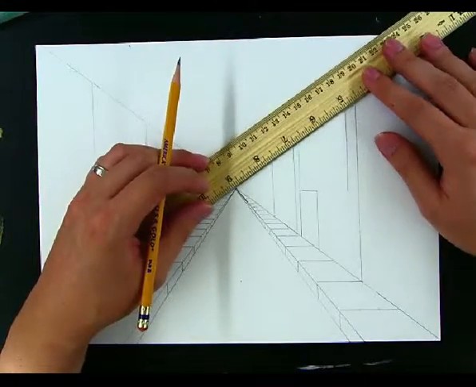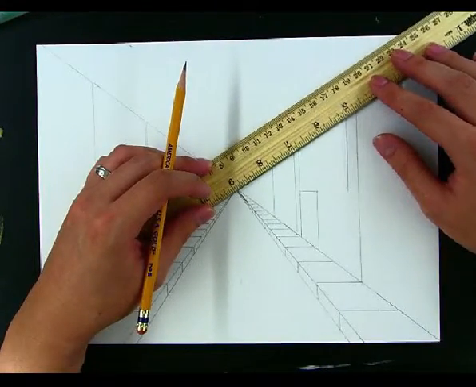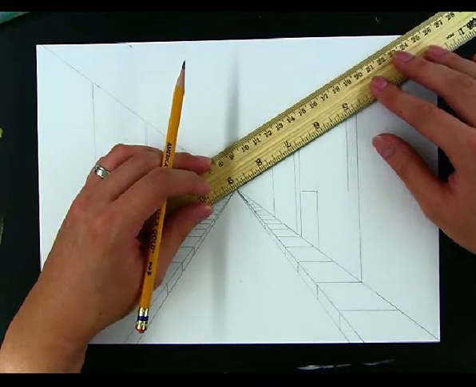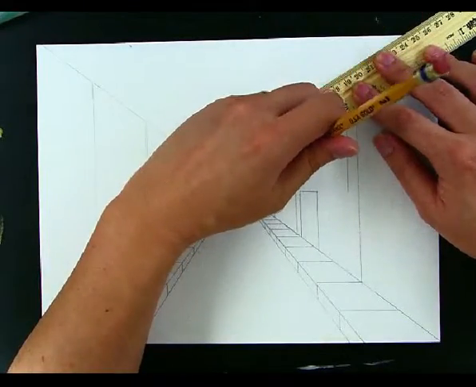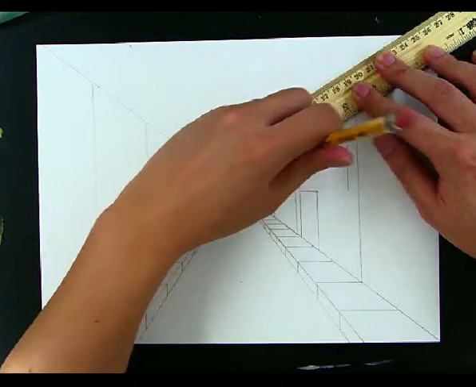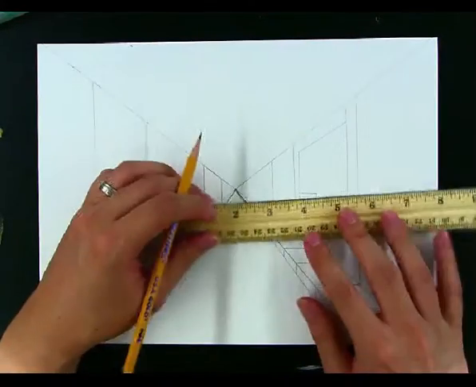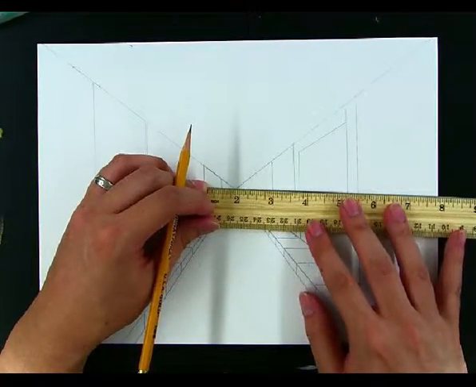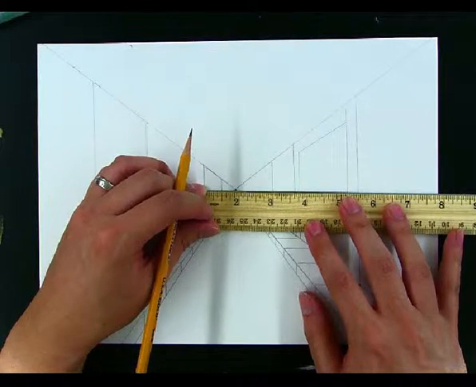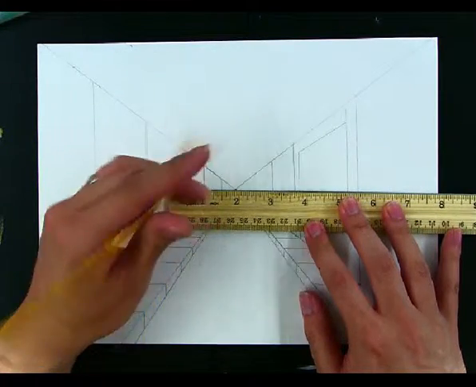So this diagonal line is going to go from one end to the other. This one's going to go diagonally up, and then this one's going to be close to horizontal because of where it is.